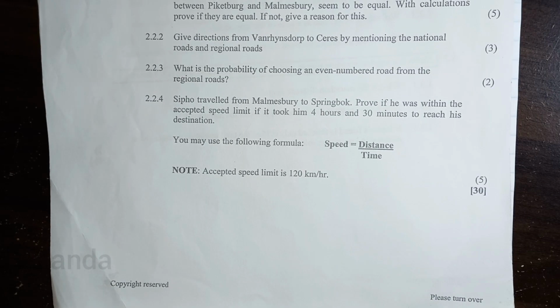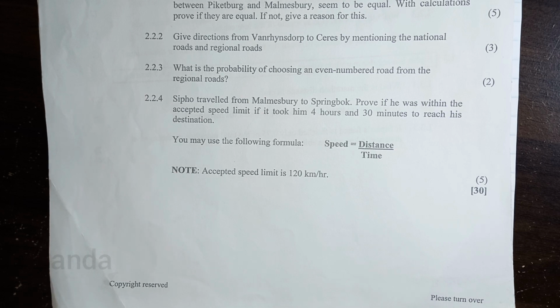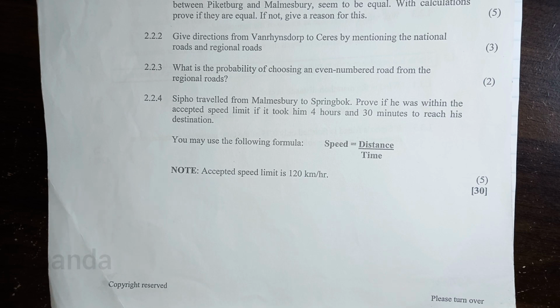Now the last question on question 2 says, Sipho traveled from Malmesbury to Springbok. Prove whether he was within the accepted speed limit if it took him 4 hours and 30 minutes to reach his destination. Was he within the speed limit? The speed limit is 120 kilometers per hour.